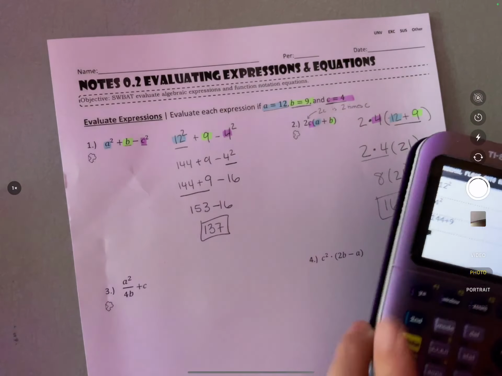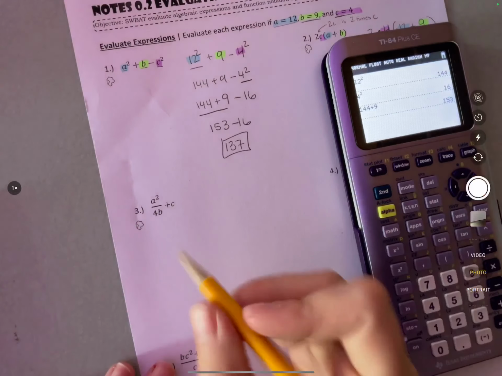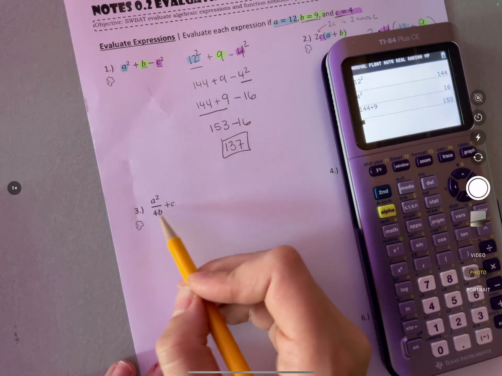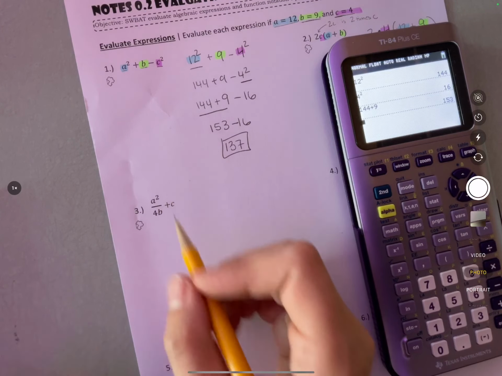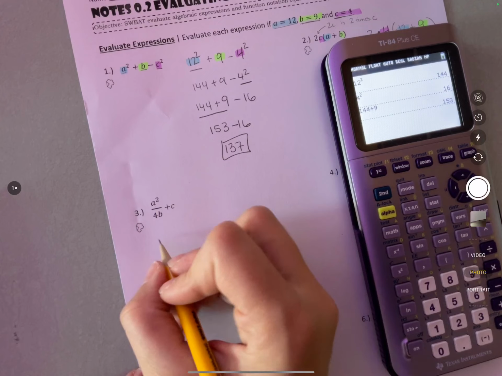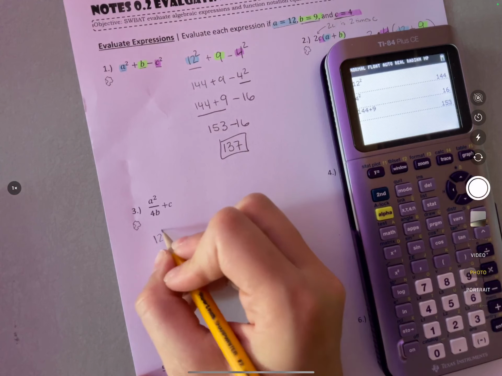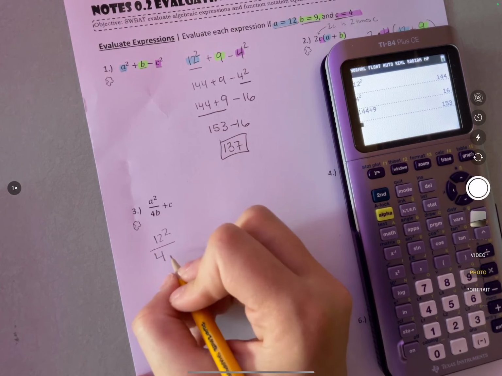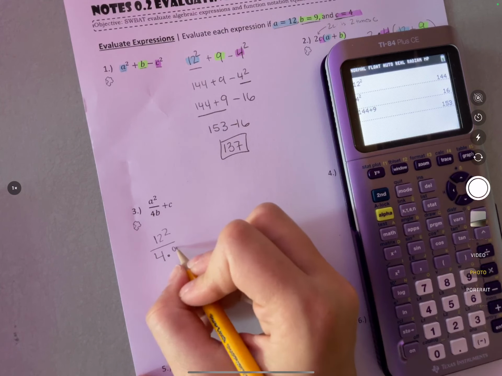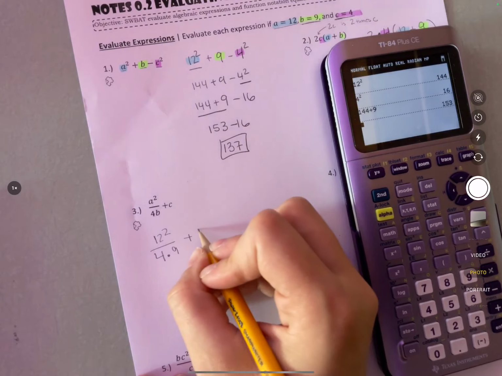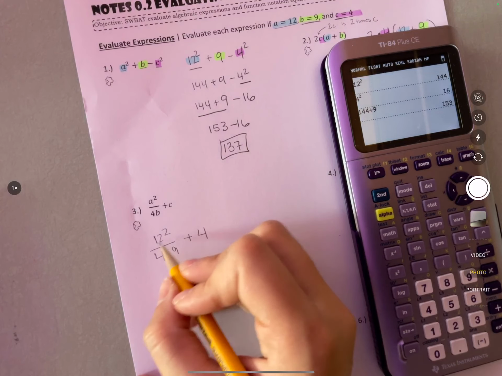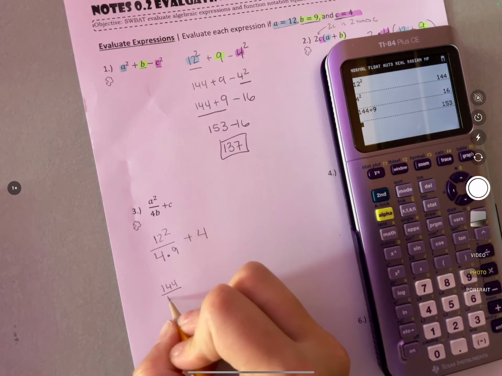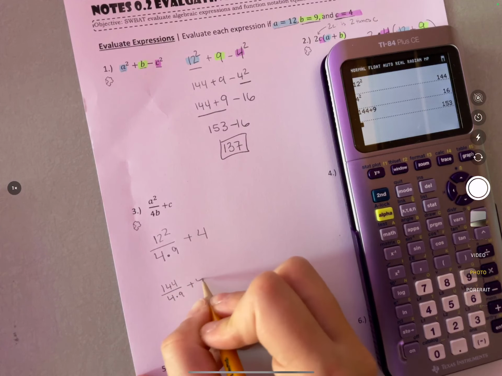Now let's do one totally together. So let's look at number 3. We have A squared over 4B plus C. So again, I'm going to replace this A squared. I'm going to make it 12 squared over 4. And then remember, this is 4 times B, so 4 times 9 plus my letter C here in this case is 4. So 12 squared, I already know from earlier, that gives me 144 over 4 times 9 plus 4.